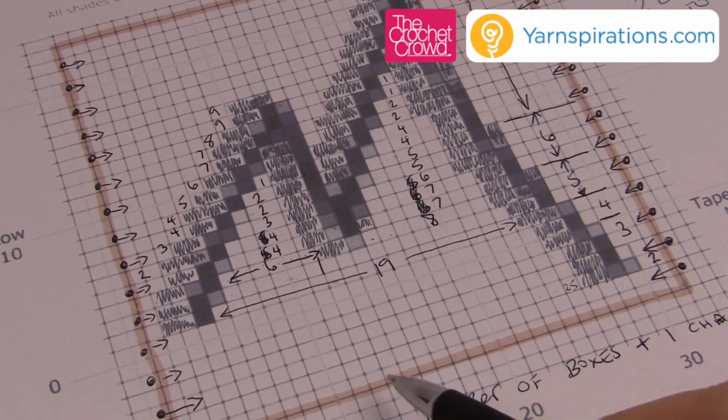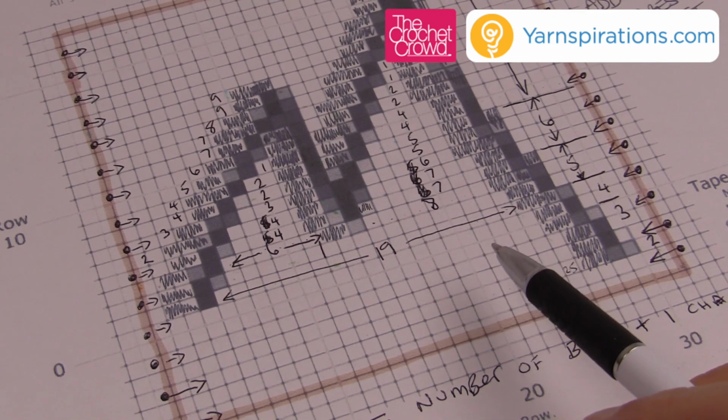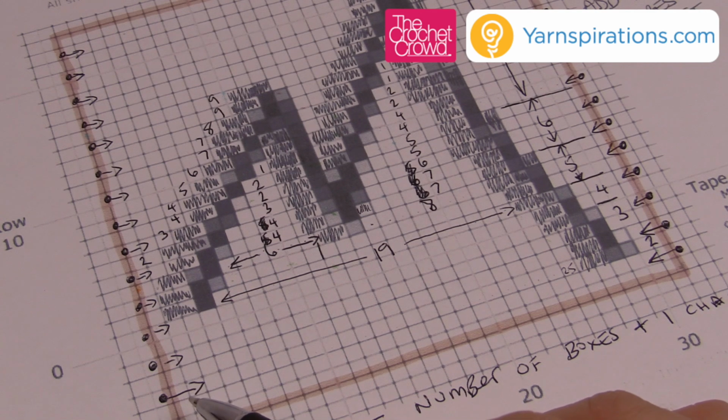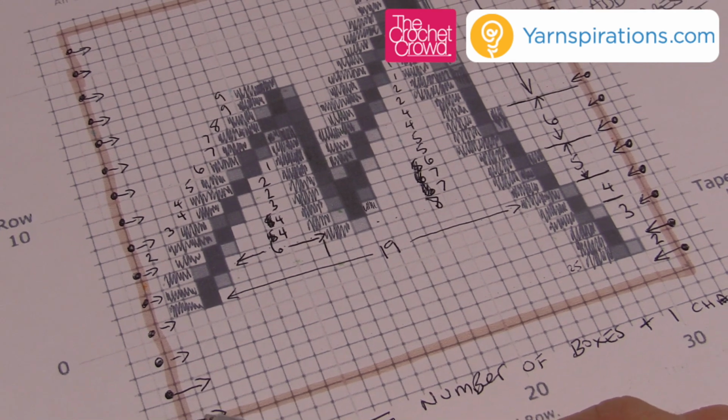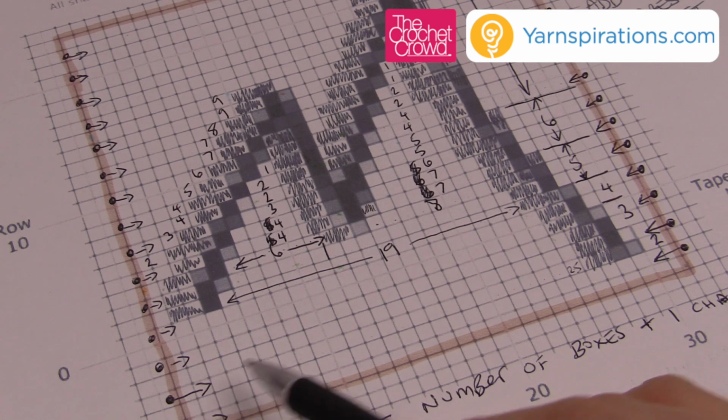The next thing I'm going to do is establish the roadmap in order for me to understand the pattern even better. So what I want to do is that I have my arrows. I would do that as I go. I just did this for demonstration purposes. But what I would do is make sure that you're watching for the yarn. So you've got to watch the number of boxes.